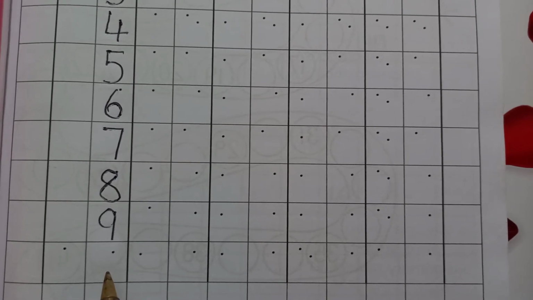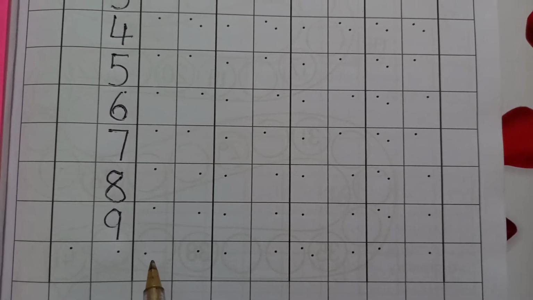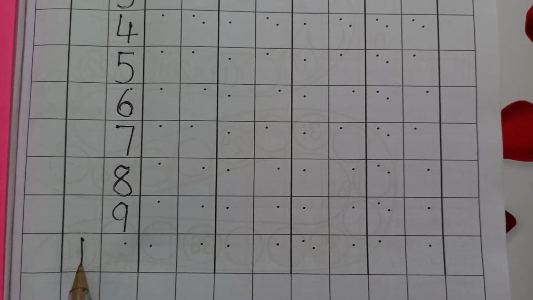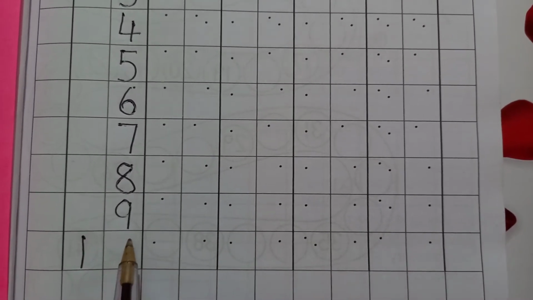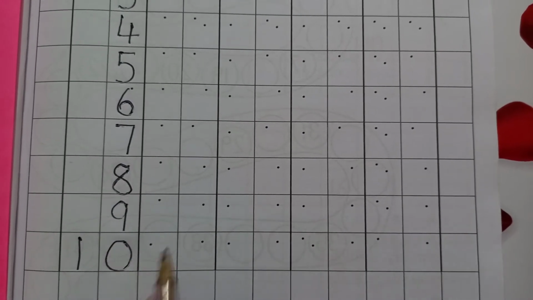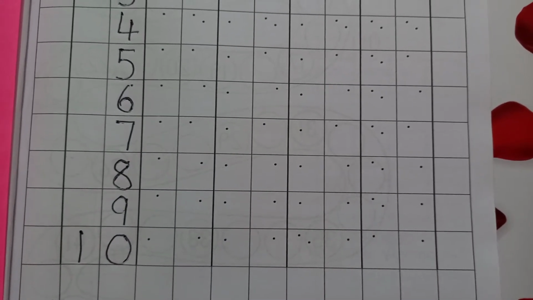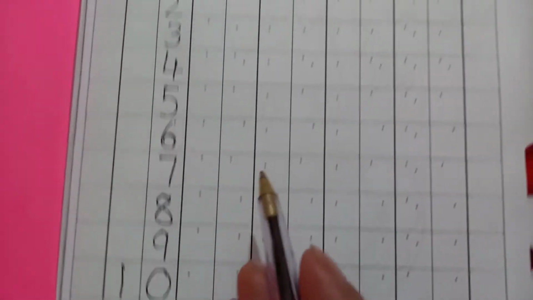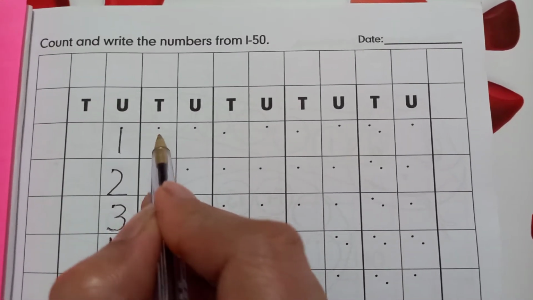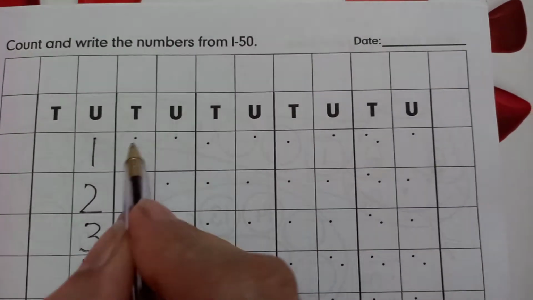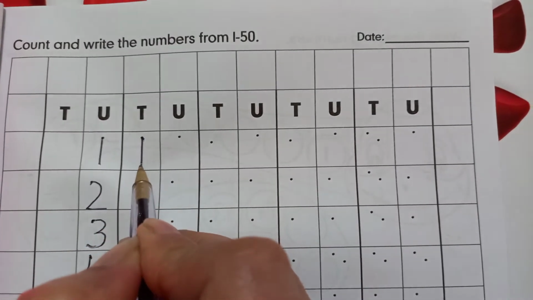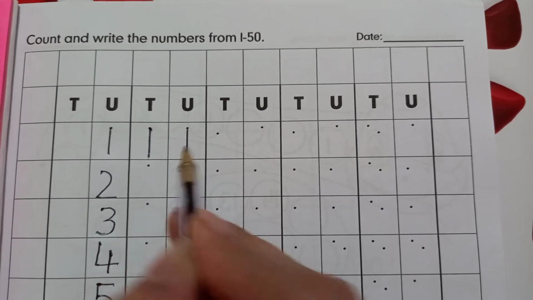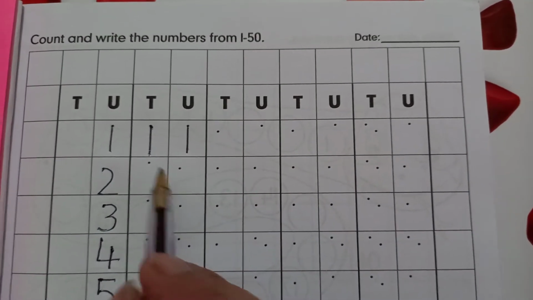1, 0, 10. We will write 1 in the tens box and 0 below the 9. Now come to the next line. What comes after 10? 1, 1, 11. Right? This one in this box, tens box, and unit 1. 1, 1, 11. And what comes after 11?